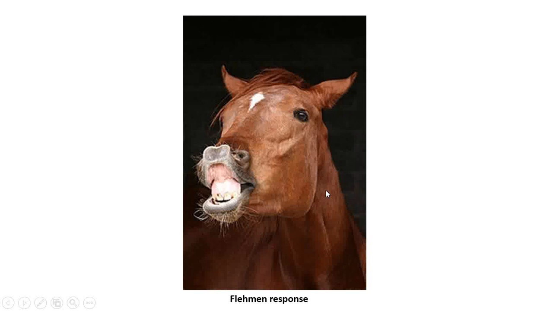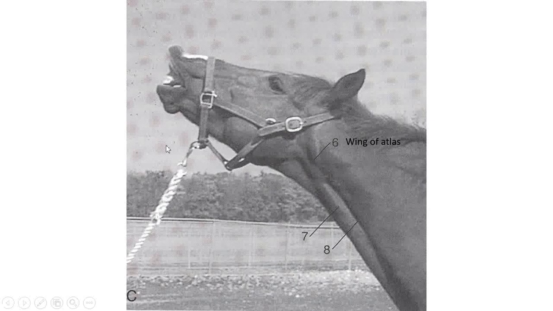This is called the flehmen response. Horses have a Jacobson's organ in the roof of their mouth that they use to sense the pheromones of the mare in heat, and this is a stallion showing this flehmen response. Lots of animals actually do this. Cats do it, rhinoceroses do it, so it's not an unusual response, but it's called the flehmen response. There it is again, the flehmen response.